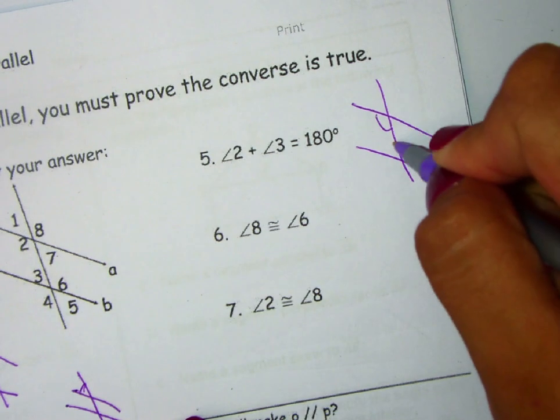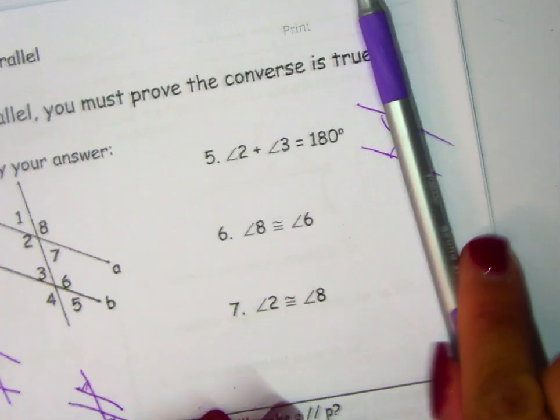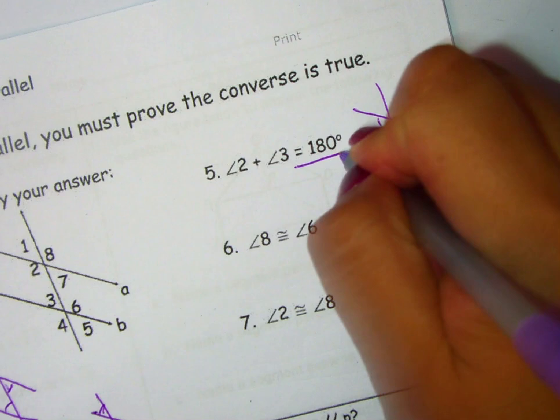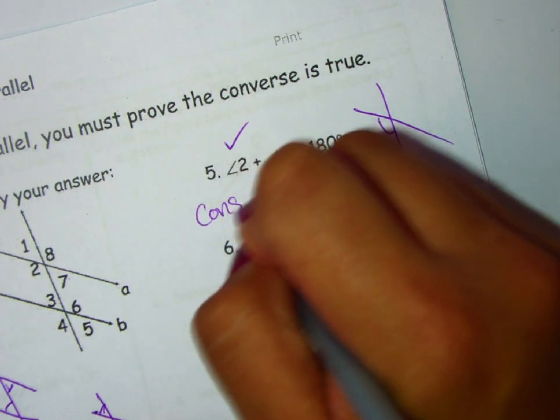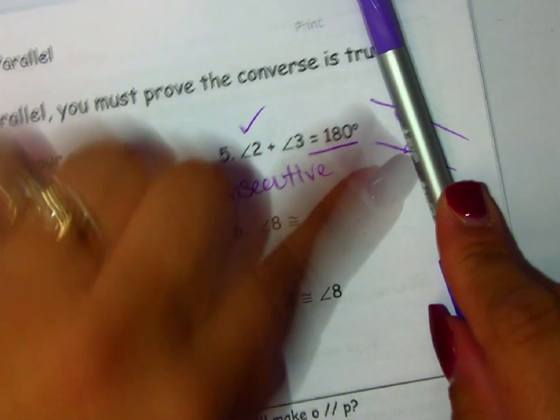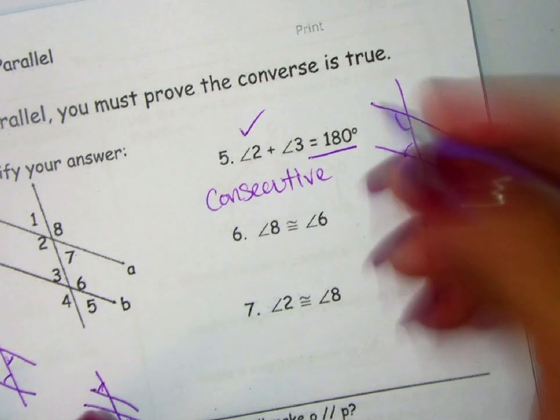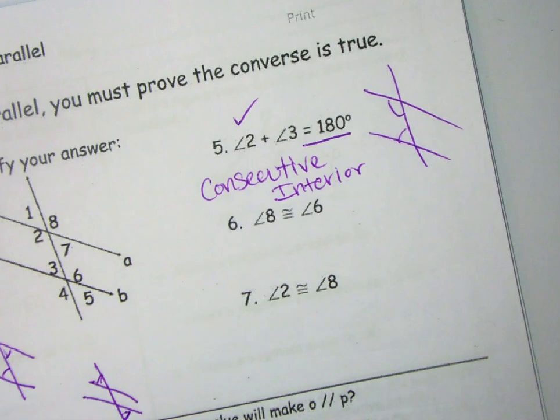This one and that one. So right away, as mentioned, if they are on the same side of the transversal, they should add up to 180, and this is what that's saying. So this is yes. And we're going to say because of consecutive, they're next to each other, or they're on the same side, actually, same side of the transversal, and then they're inside of the parallel lines, so consecutive interior.